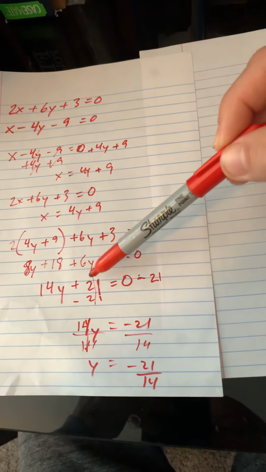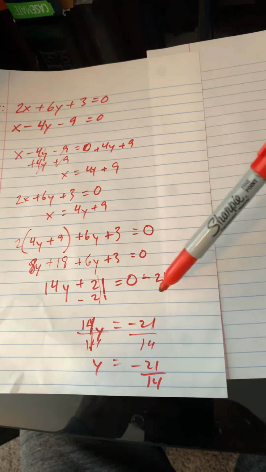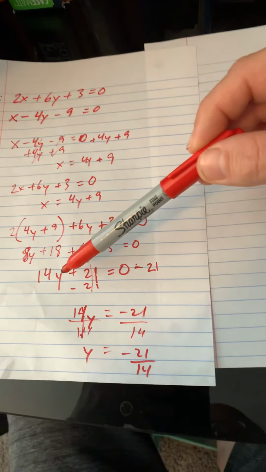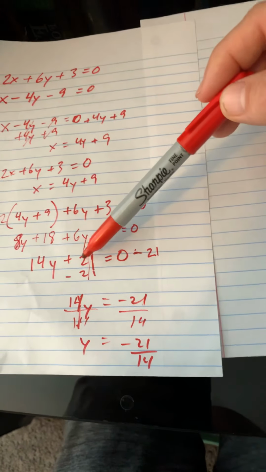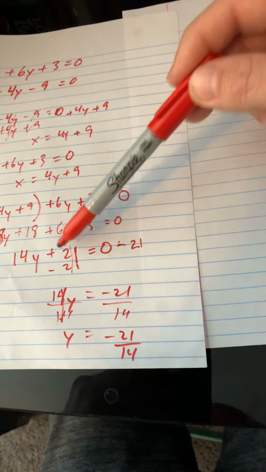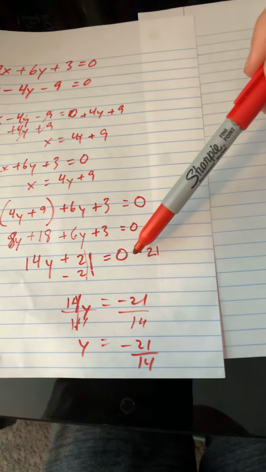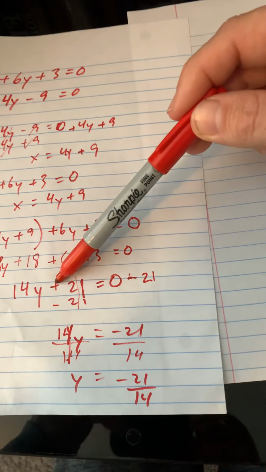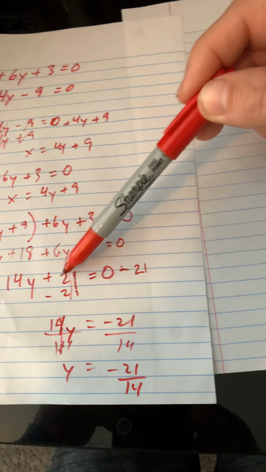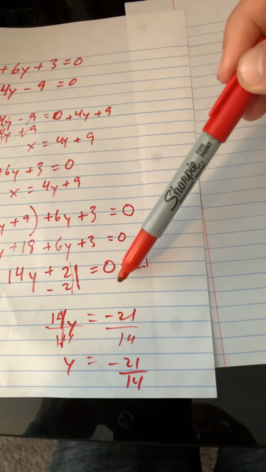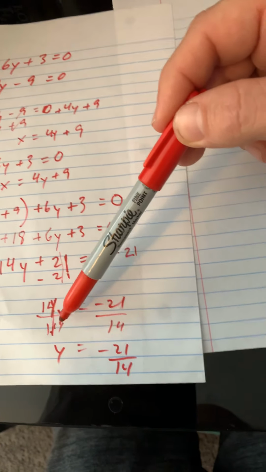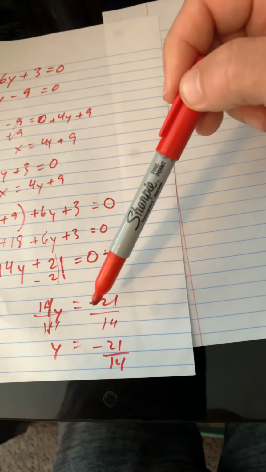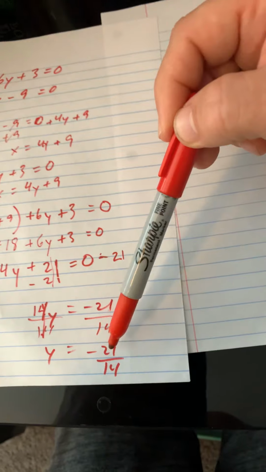Okay, we subtract 21 from both sides. Remember, we're trying to figure out what the value of y is, so we're isolating y, getting y by itself. Everything that's not a y, we're bringing over here. So we subtract 21 from both sides, and we get negative 21 over here. We're left with 14y here, and we divide both sides by 14. We get y equals negative 21 over 14.